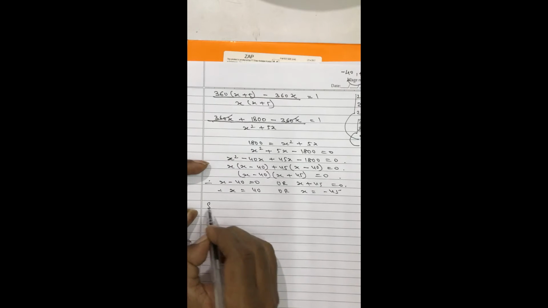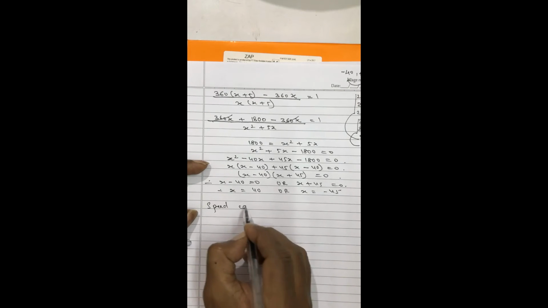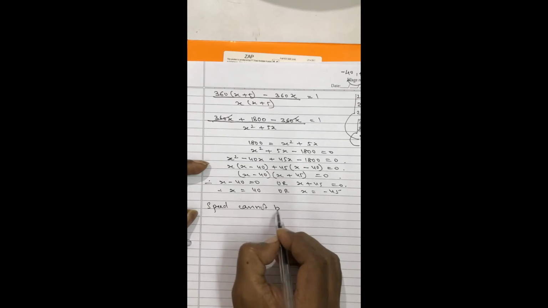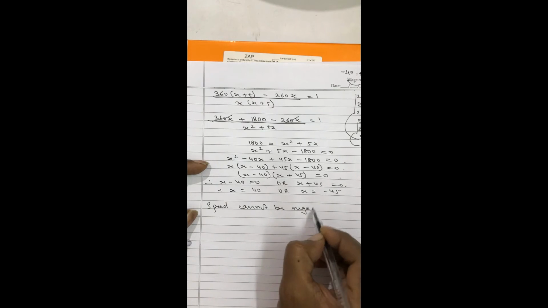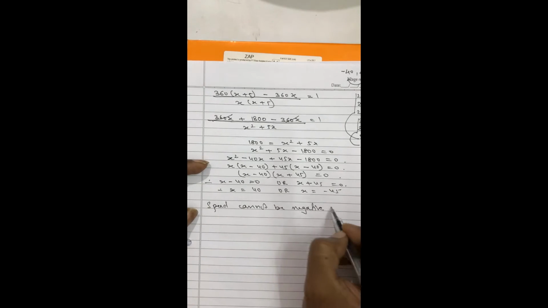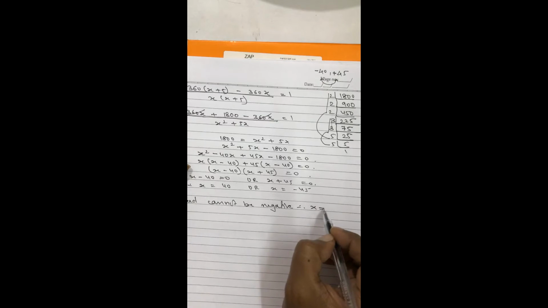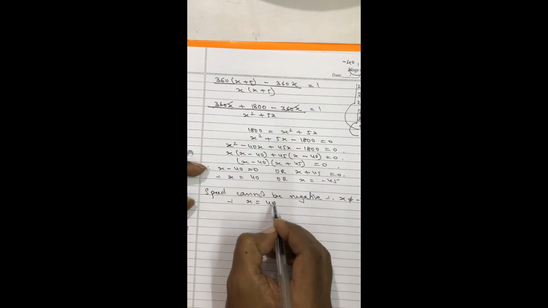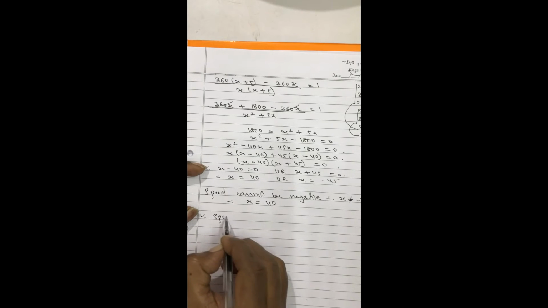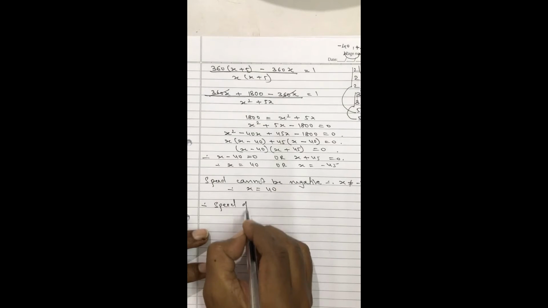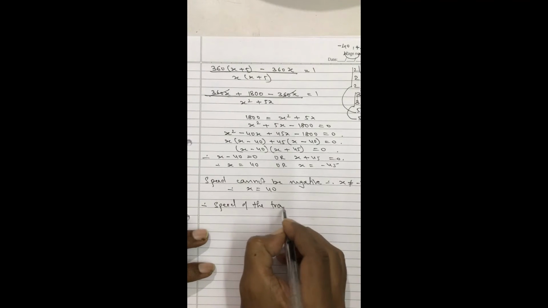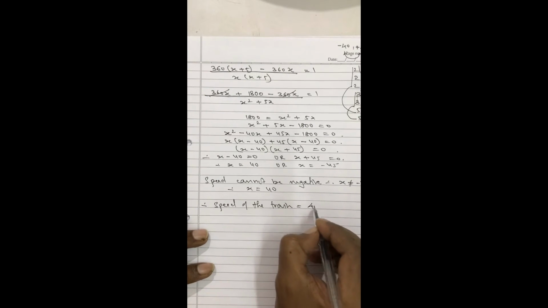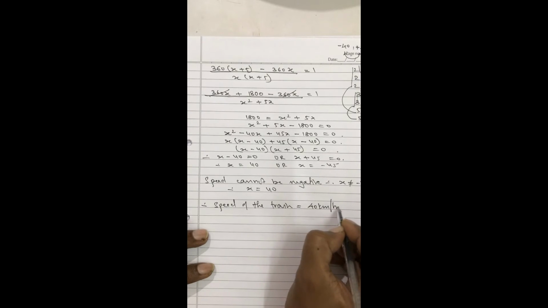again the same thing, speed cannot be negative. Yes, my dear students, speed cannot be negative. Therefore x cannot be minus 45. Therefore x is equal to 40. Therefore what have they asked? First of all, find the speed of the train. Therefore speed of the train is equal to 40 kilometers per hour.